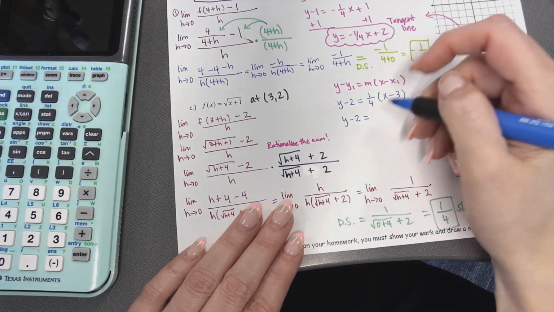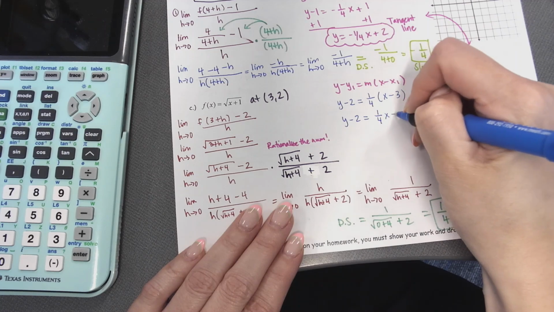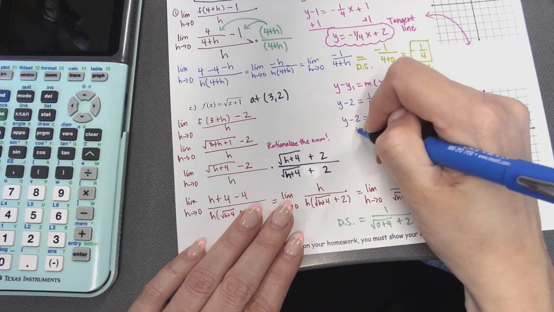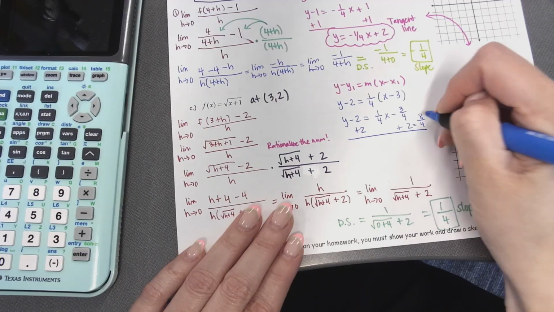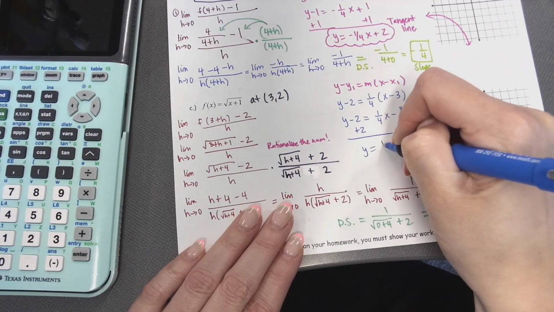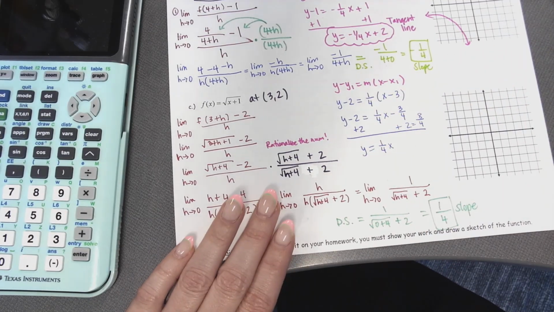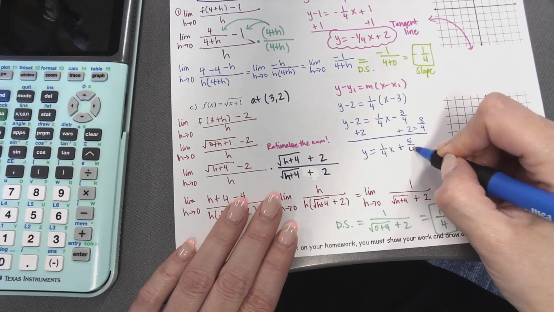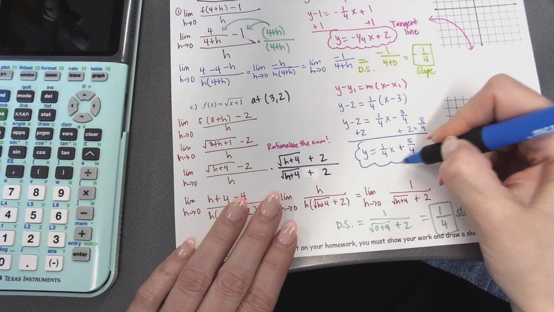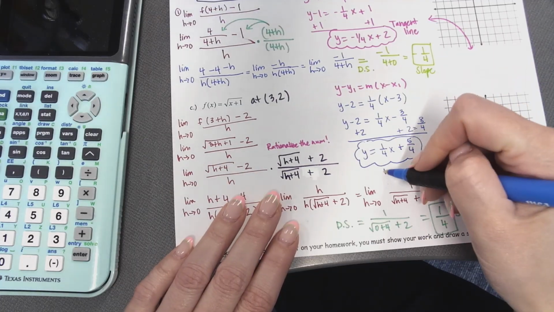We're going to distribute, 1/4 x minus 3/4. Going to add 2 to both sides. We could get a common denominator if we need to. Okay, so 8 minus 3 is going to be 5. Okay, so this is our tangent line.